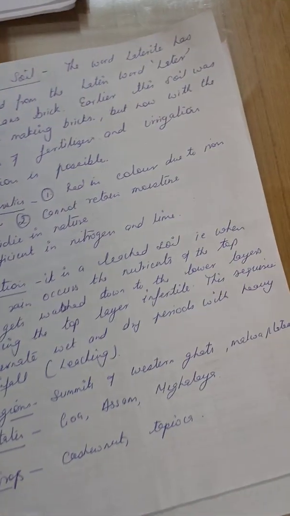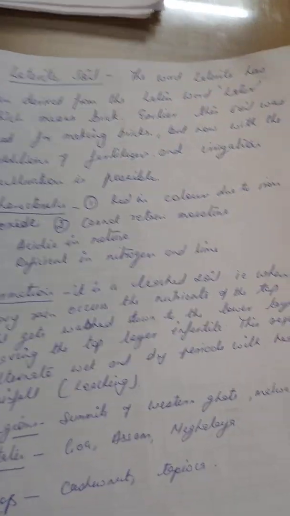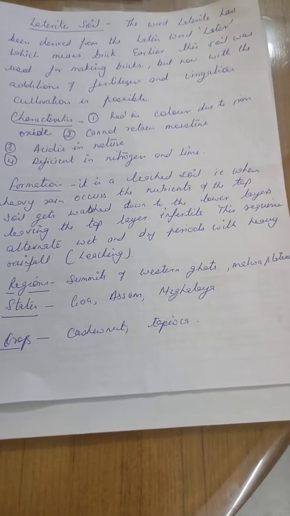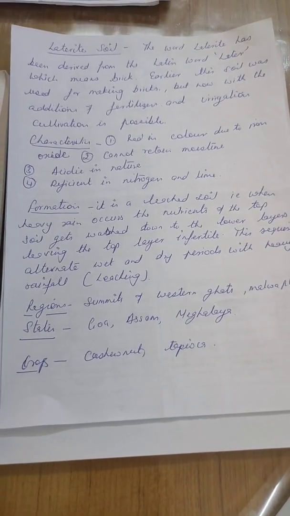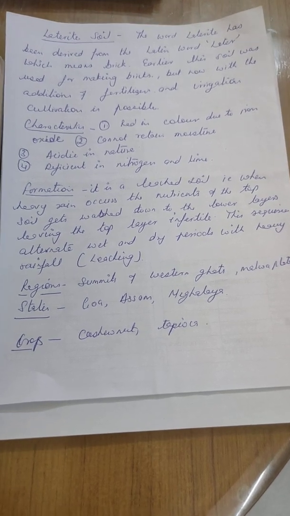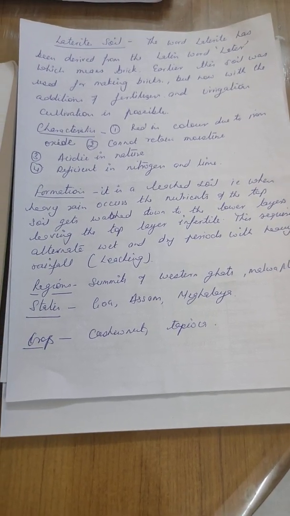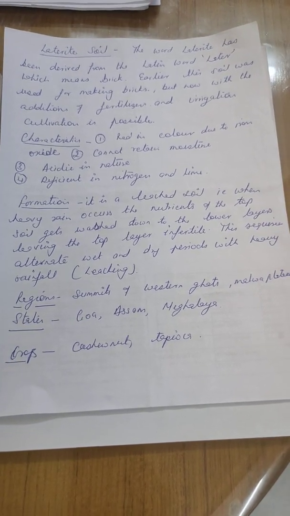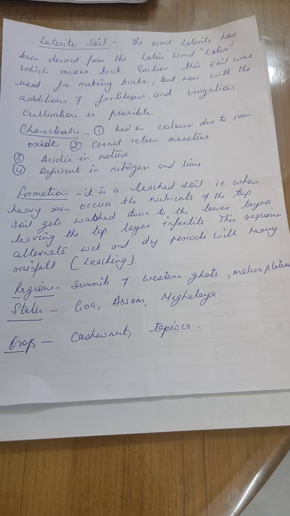The last soil which we have to do here is the laterite soil. Now, laterite soil is the most infertile soil found in India. I'm talking again, infertile soil. Earlier, since this soil did not have any good qualities regarding cultivation of crops, we used to use it for making of bricks.